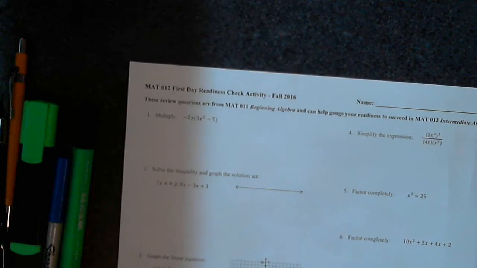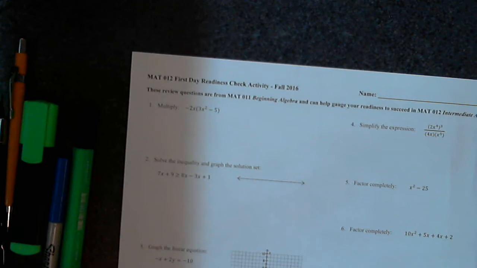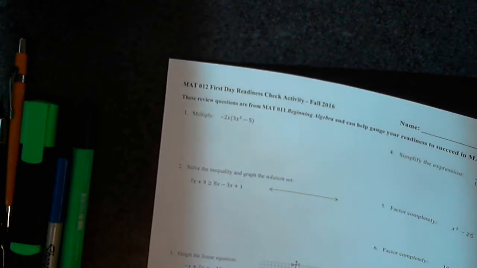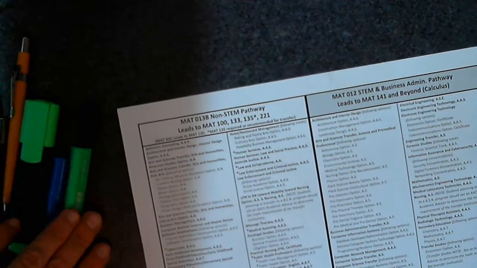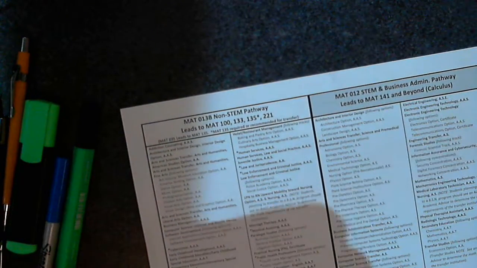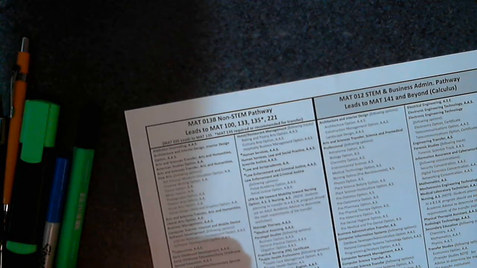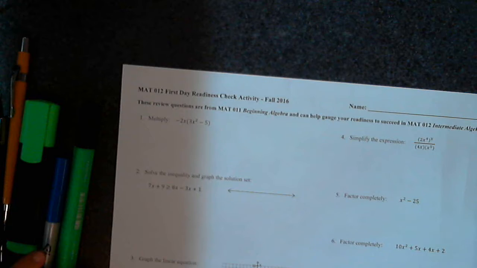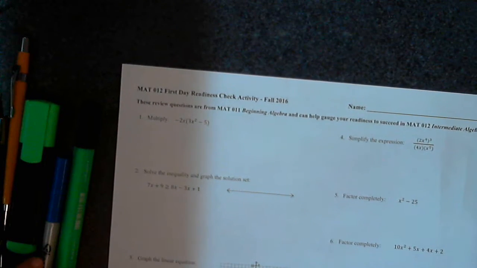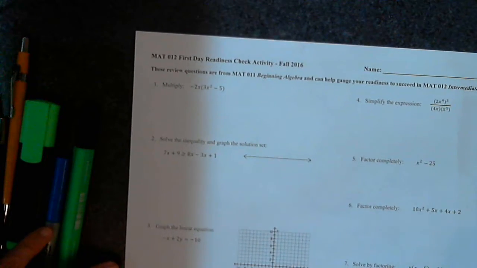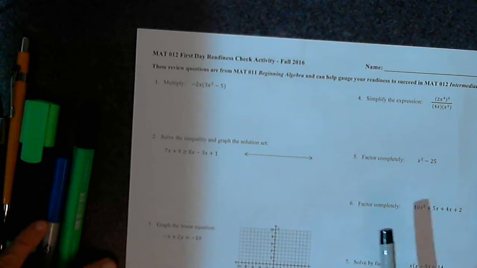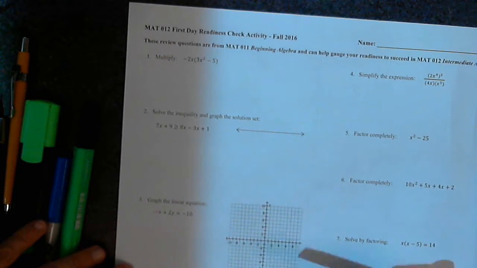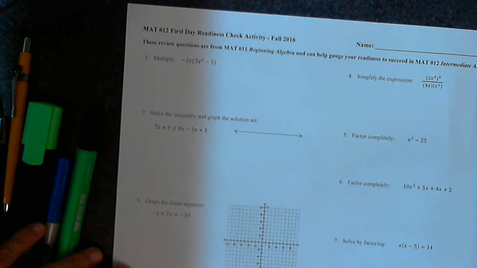Again, I don't take credit for it. It was not my idea. It was my math department's idea. We don't want to tell our students anything. We want our students to realize whether they are prepared coming into this class or not. So we're going to go over these problems, and I'm not going to look at your test or first day check activity, readiness check activity.